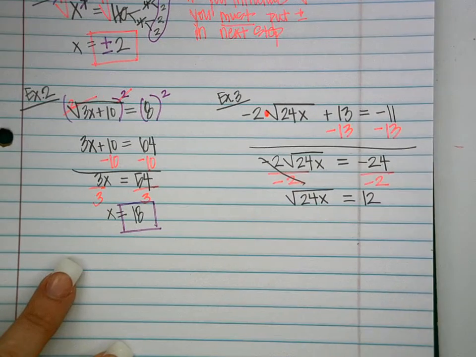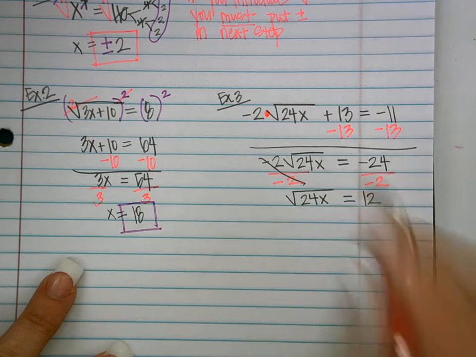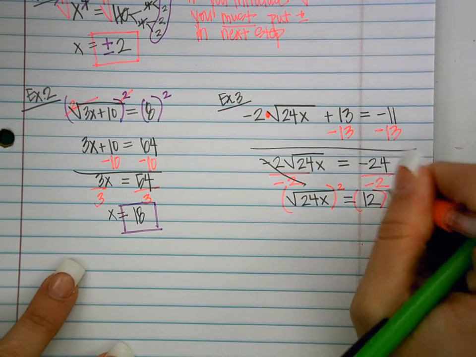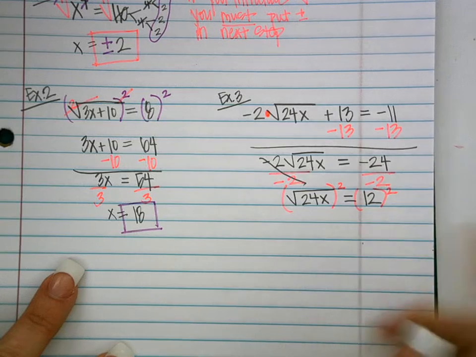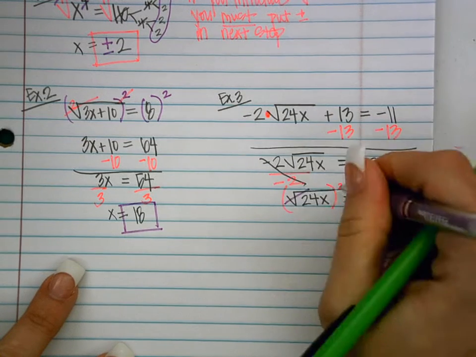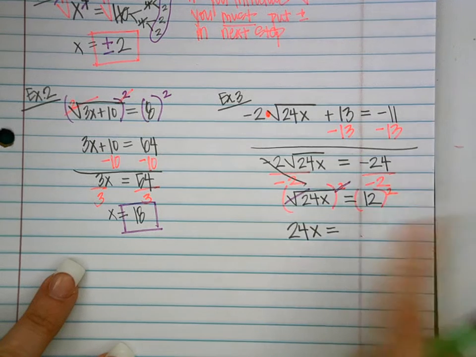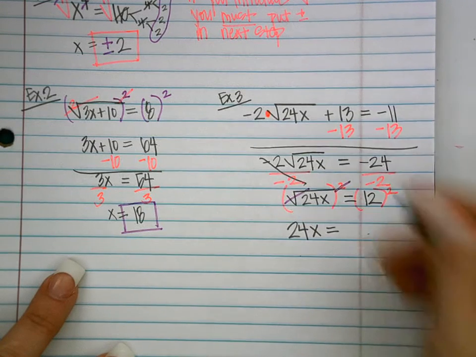Then to undo the square root, square both sides. These are going to drop, so the root cancels out the square. So 24x equals 12 squared. 12 times 12 is 144.